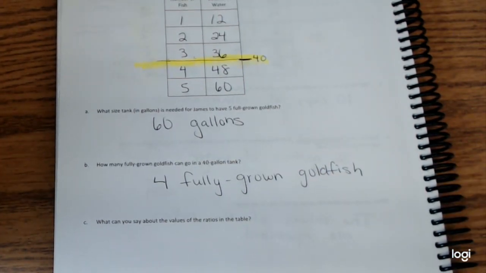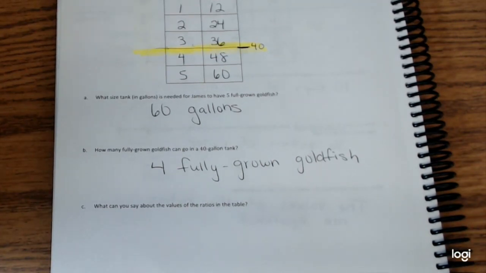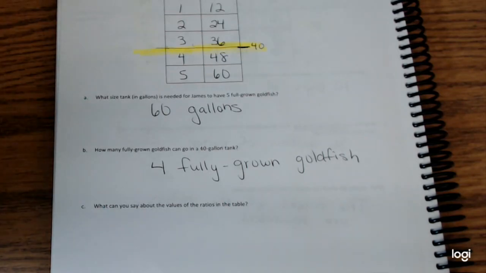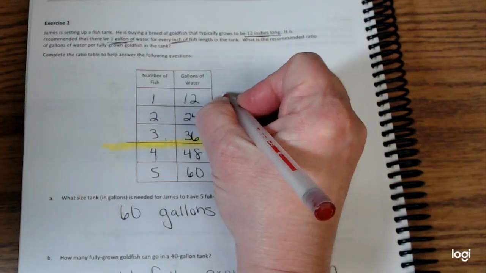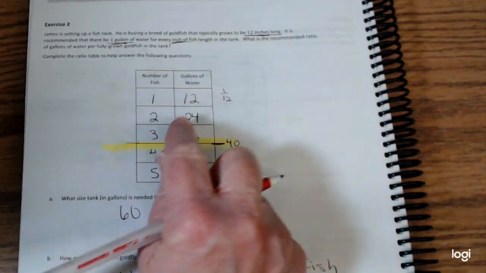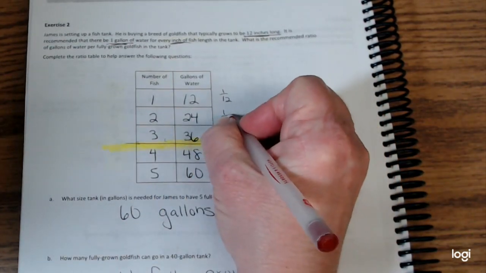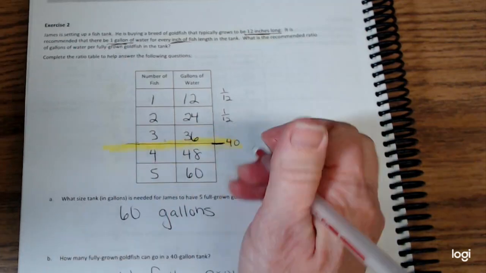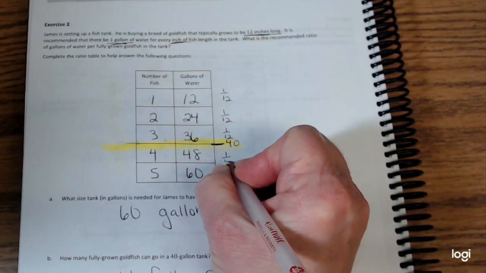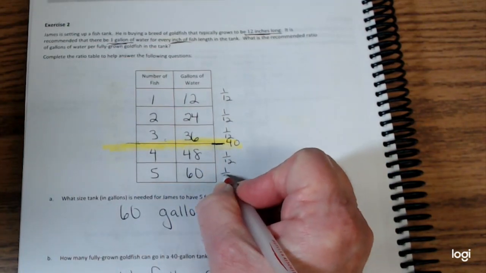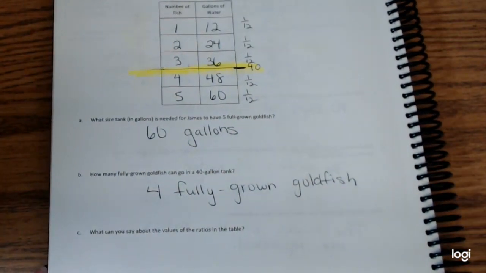And letter C. What can you say about the values of the ratios in the table? Well, you probably know the answer to this already because we've done it over and over, but I can tell you right now the value for this one is 1/12. If I reduce this, it's 1/12. If I reduce that, it's 1/12. So if you noticed, all of the values are equivalent.